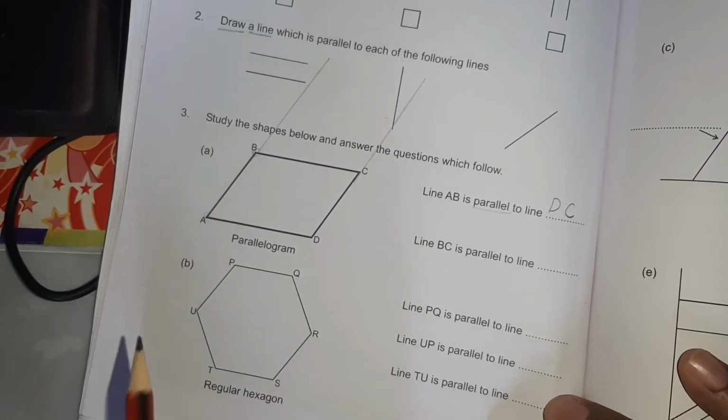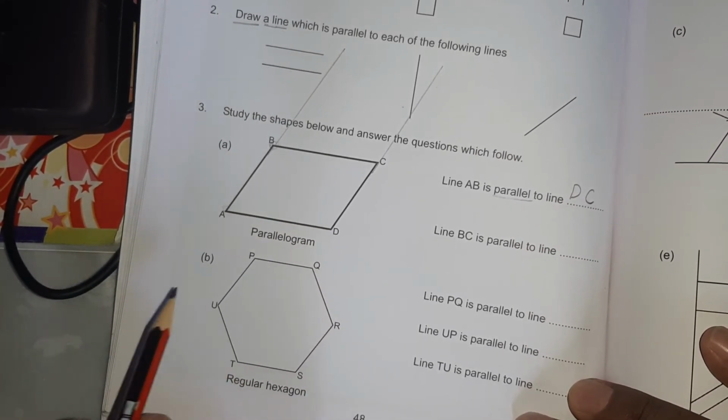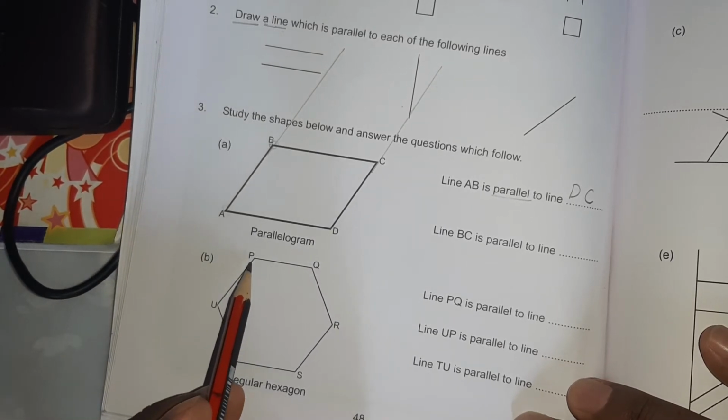Okay, let's look at B. B is a bit complicated. Be very careful about it. It is a regular hexagon. You don't have to know the name, but it has been written here. Alors, we always start with the smallest alphabet letter.